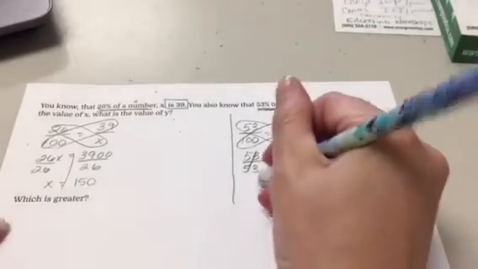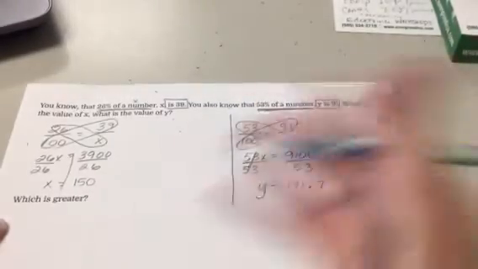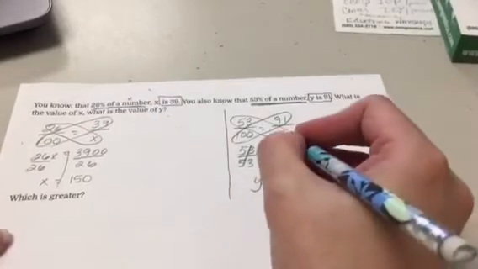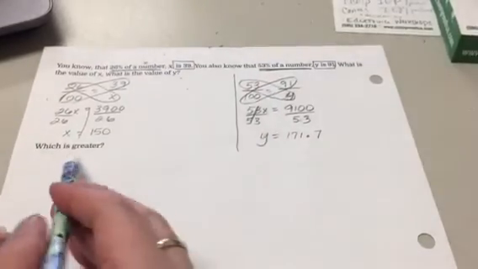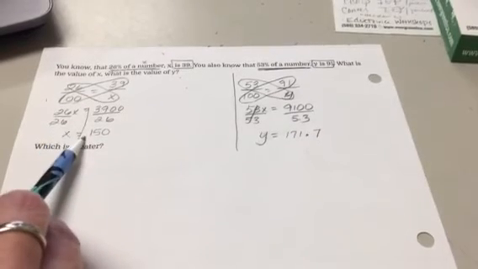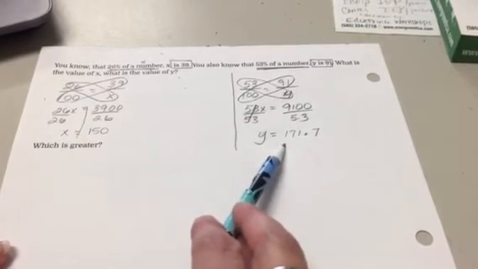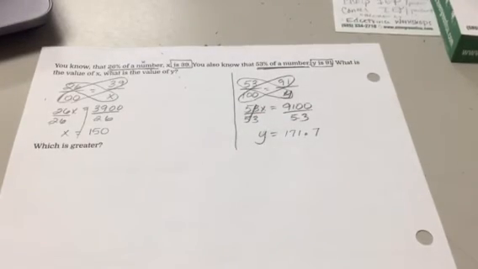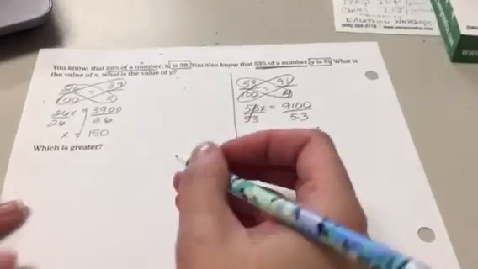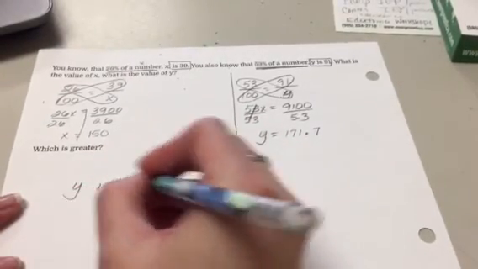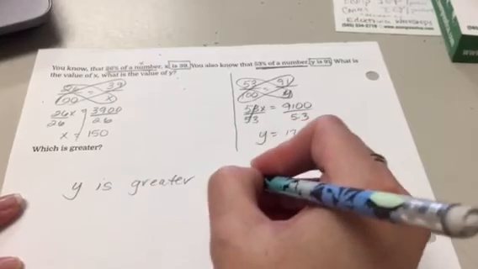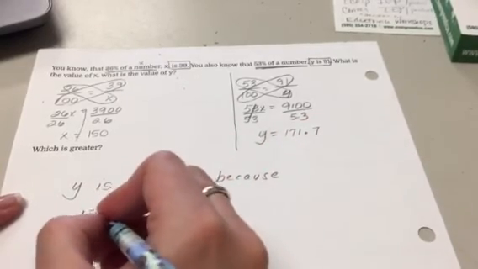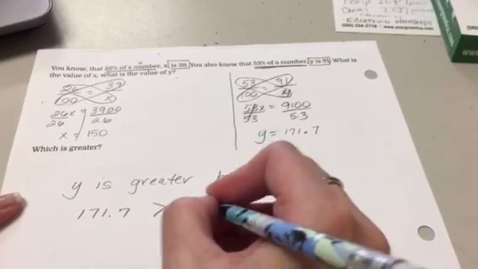Now, which one is greater? Oops, actually this should have been y. It says y is. So we'll make that our y. So we want to say which one is greater, our x, that's 150, and y, which is 171.7. So when we compare the two numbers, I know that 171.7 is greater than 150. So I'm going to say that y is greater because 171.7 is greater than 150.